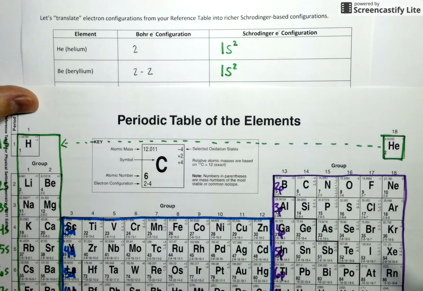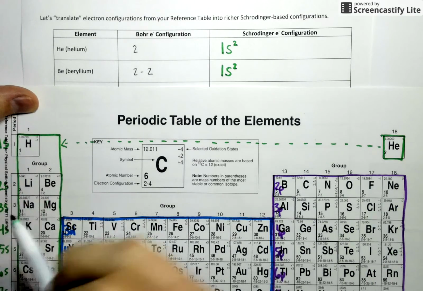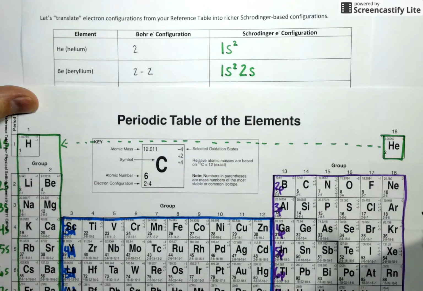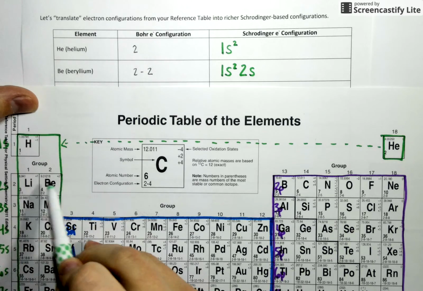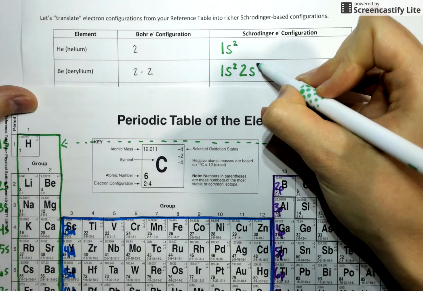Then we're going to move in, because we're out of space in that first energy level, we're going to move to our second energy level. We run into our s sublevel first. We fill it with not 1, but 2 electrons, because beryllium still has those 2 electrons to go.